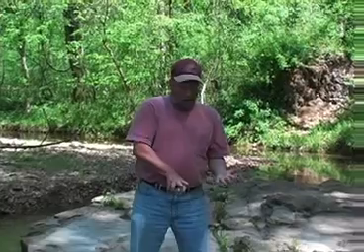You will use the Brunton compass to determine the attitude or the direction of the rock, the dip of the rock, and the strike of the rock. Dip is the tilt of the rock, or how the rock is rotated away from the horizontal, and it can be any direction. That's the dip. The strike is always perpendicular. In other words, 90 degrees to that is the strike.